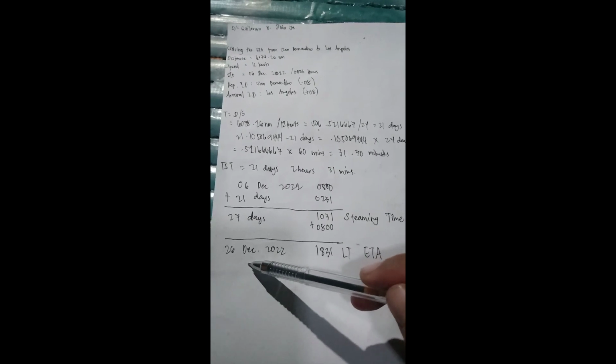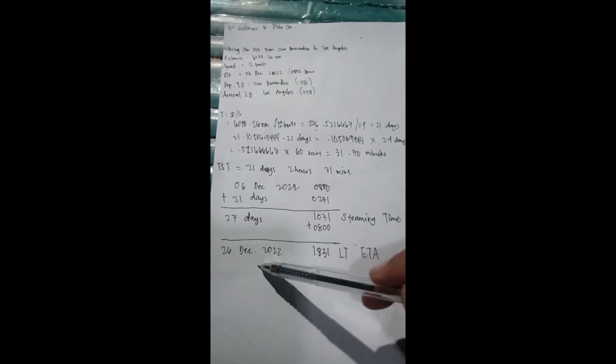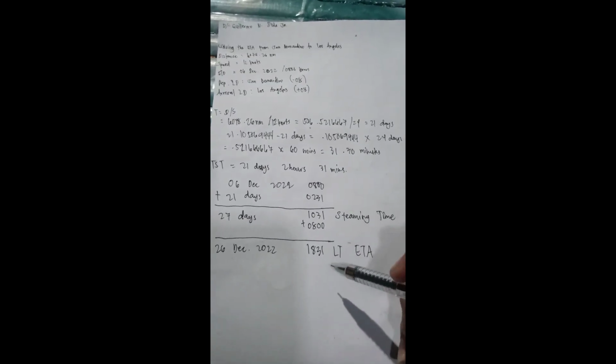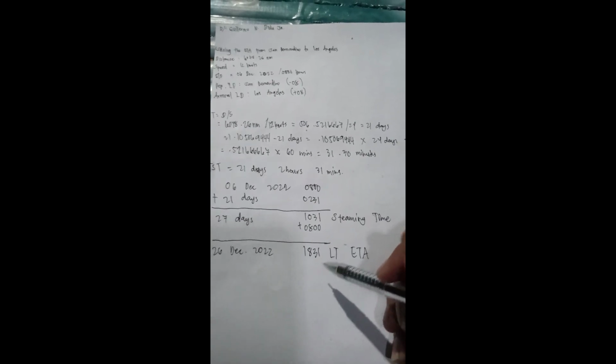So we will have here the 26 December 2022, and the time is 1831 LT in the ATA. So that's all for the solving for the ATA from San Bernardino to Los Angeles. So thank you.